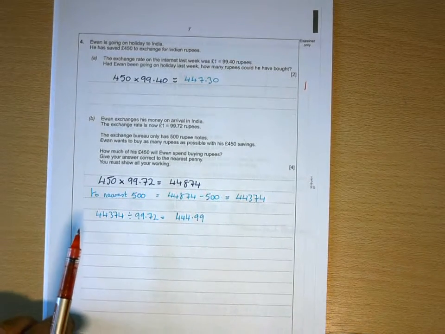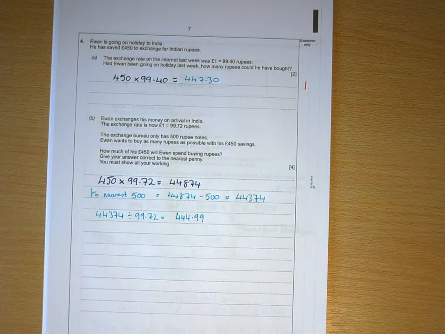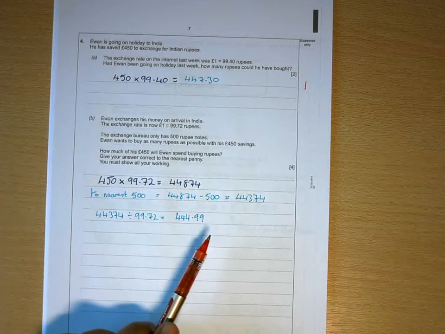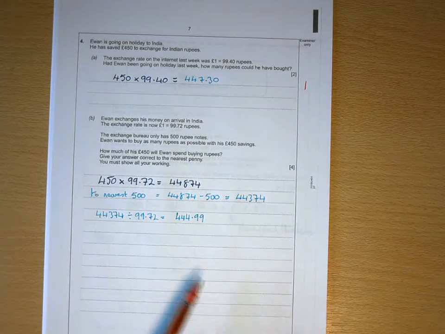For part B, students tended to go wrong as often as go right on this part. I probably saw as many completely right answers as completely wrong answers, and there were a number of different ways they would go wrong here.